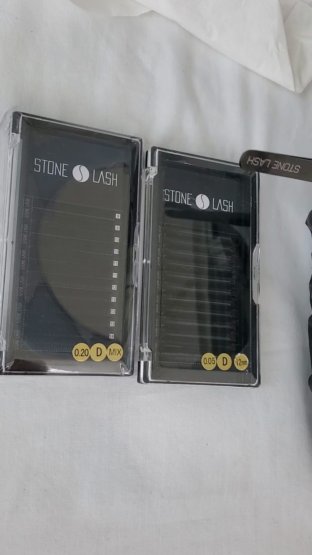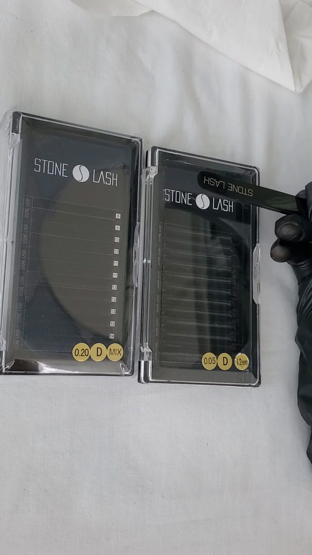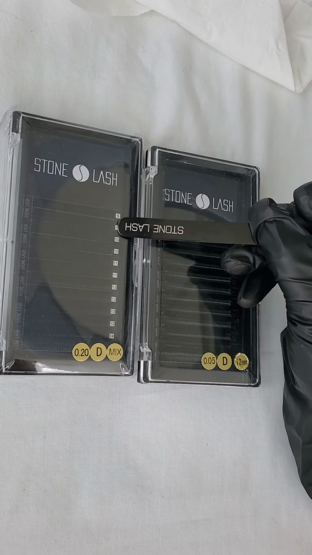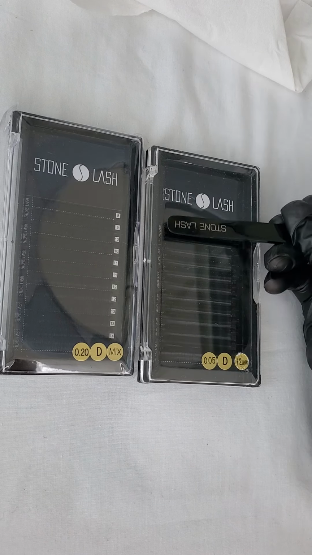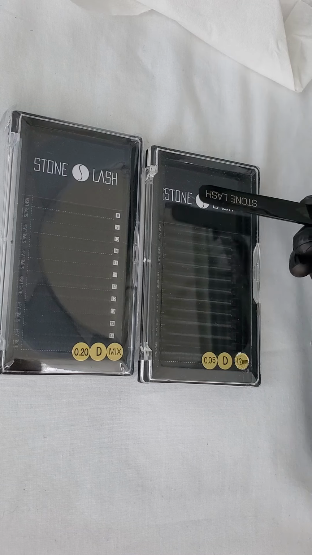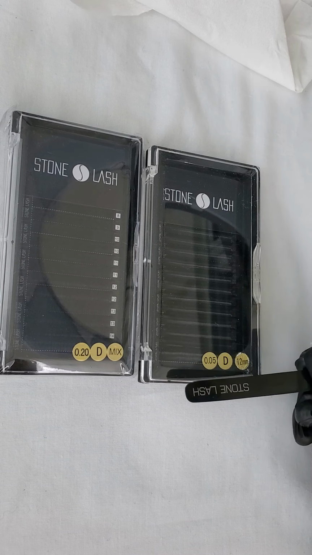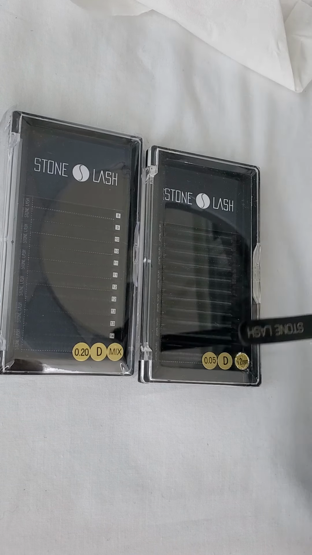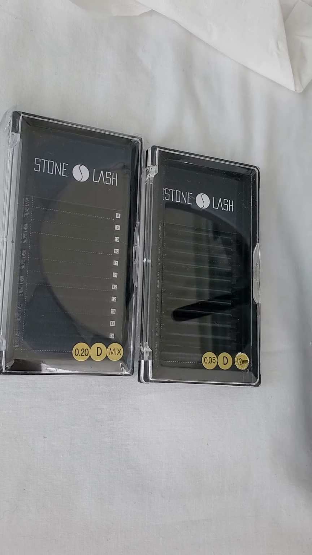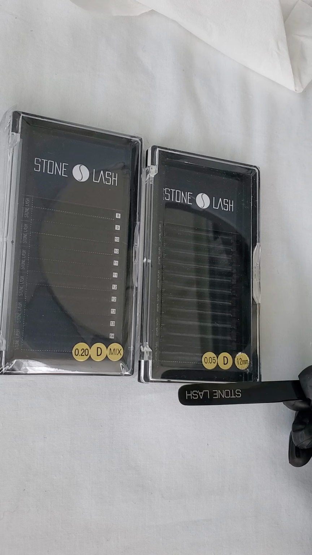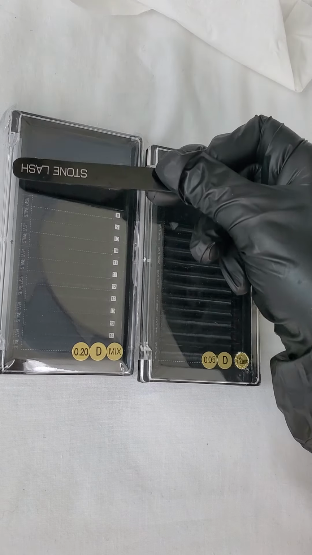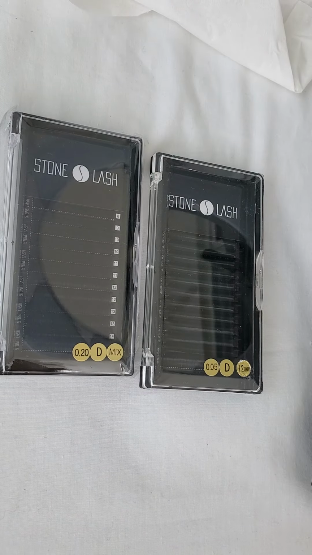Full trays can come in all 8s, all 9s, all 10s, all 11s, all 12s, all the way up to your highest number. All that means is this is going to be a full tray of one size, and this one is going to be a mixed tray of a whole bunch of different sizes to work with.